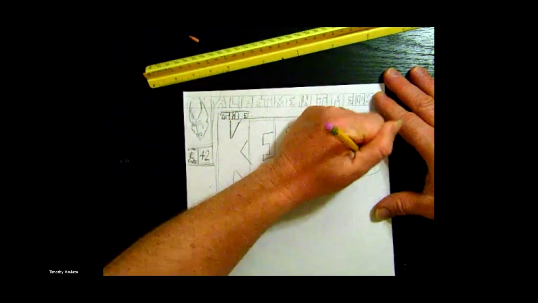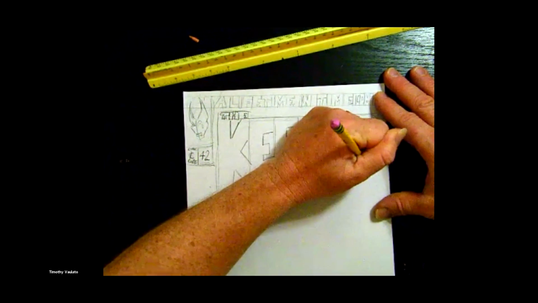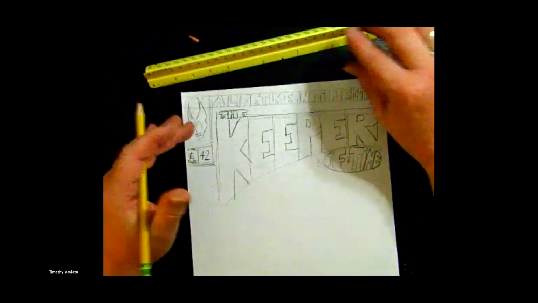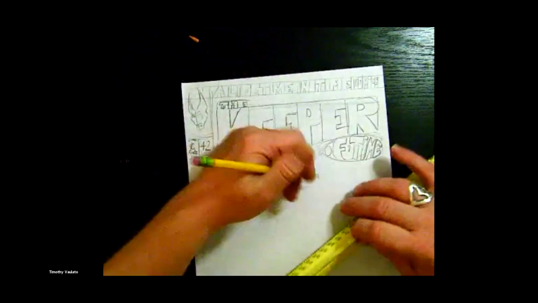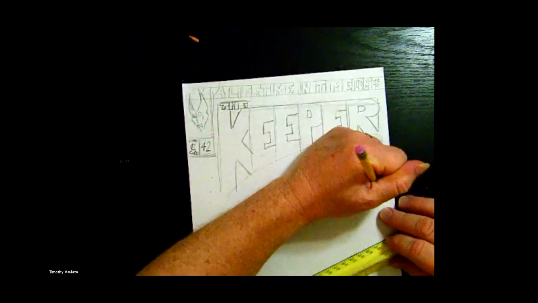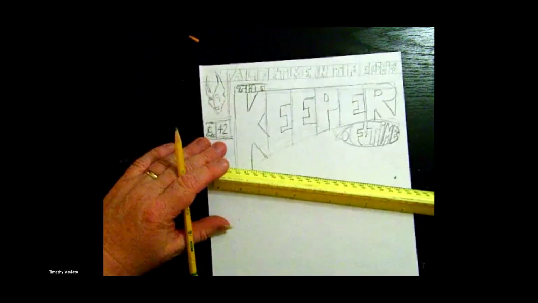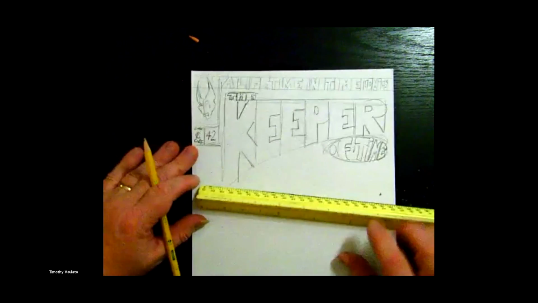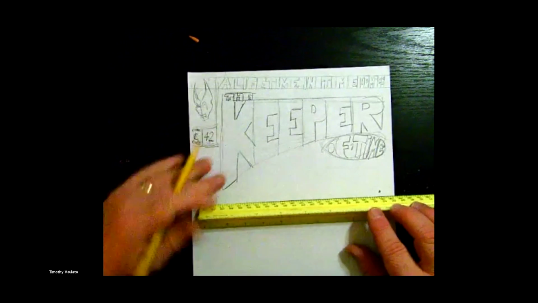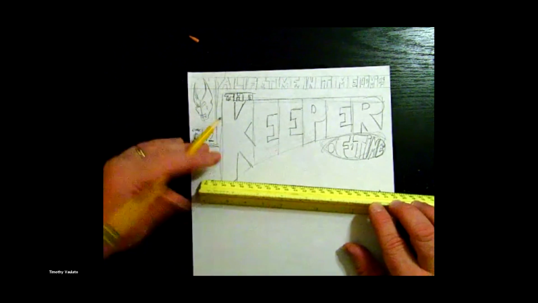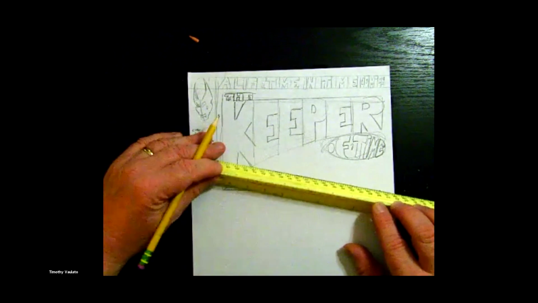So maybe I want my comic called The Keeper of Time, but I only want to make three-dimensional the word keeper, because A, it's easier, and B, I'm lazy. So with that in mind, I can even move my vanishing point off to the edge like this, and I can connect up. I know I don't want to go all the way to that vanishing point.